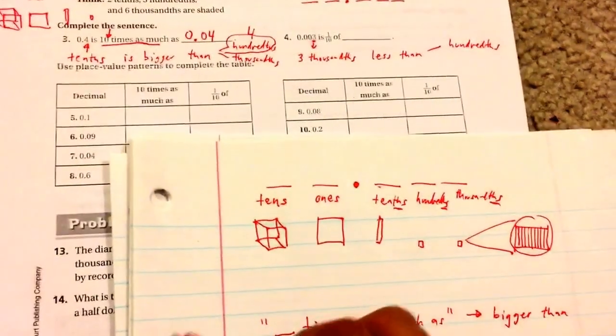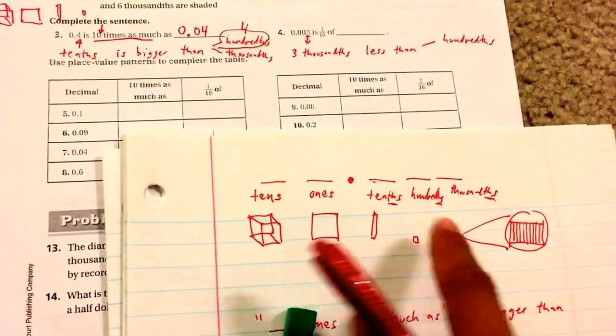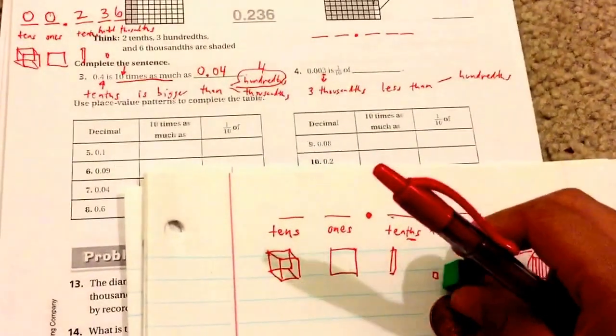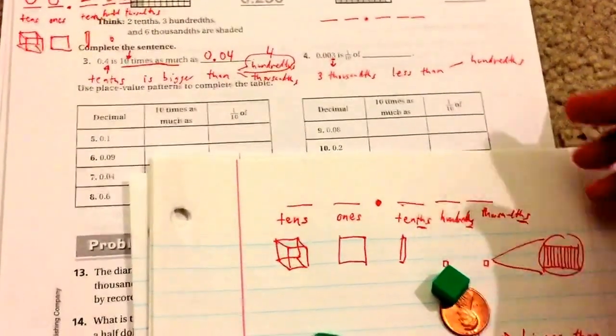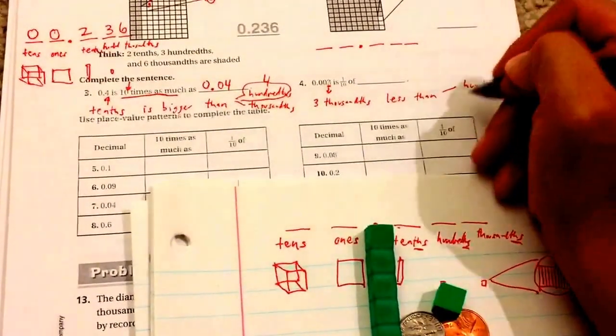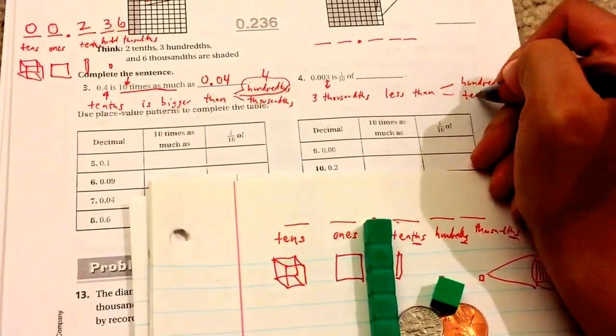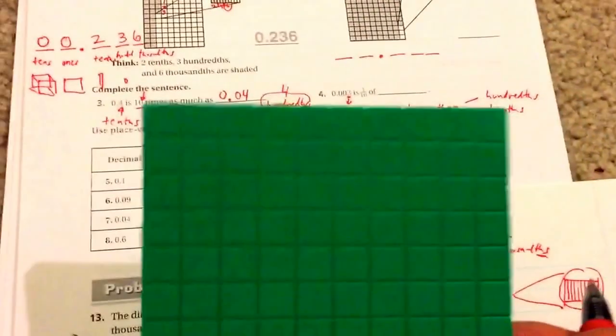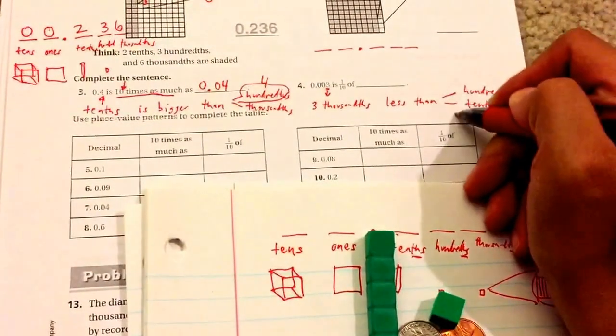The thousandths is smaller than the hundredths, which is our pennies, or our small cubes. It's smaller than the tenths, which are also our dimes. And it's also smaller than our ones, which are our dollar bills or our flats.